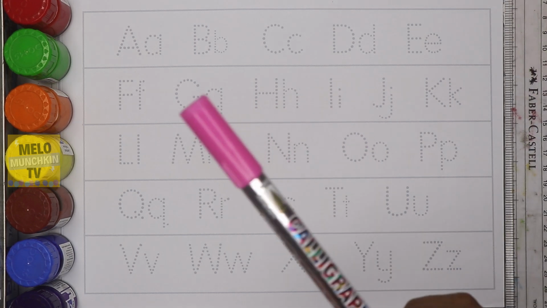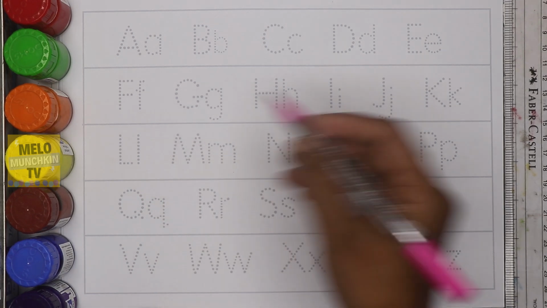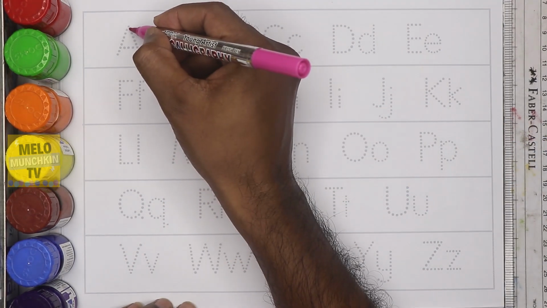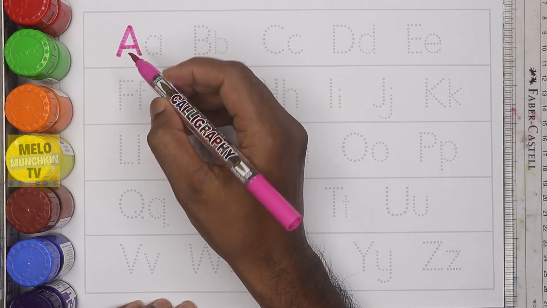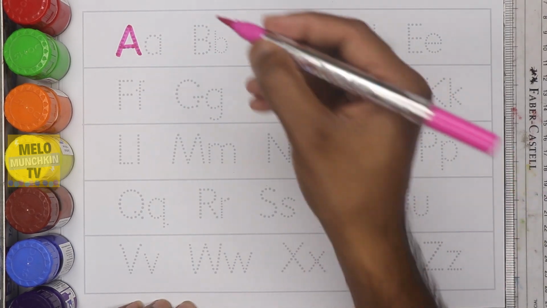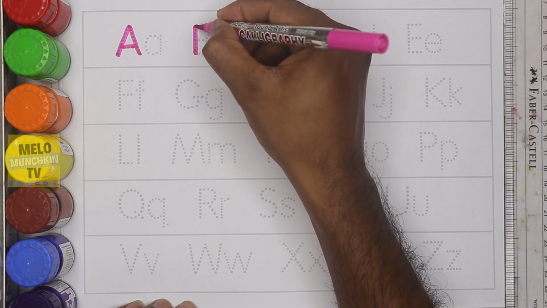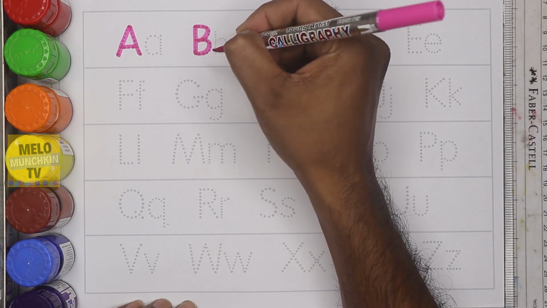So here first I'll take pink color and write the first line in capital letters. Okay? A. This is capital letter A. A for ant. B. Capital letter B. B for ball.